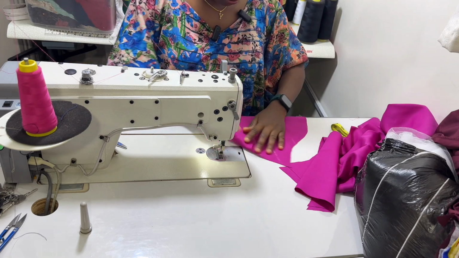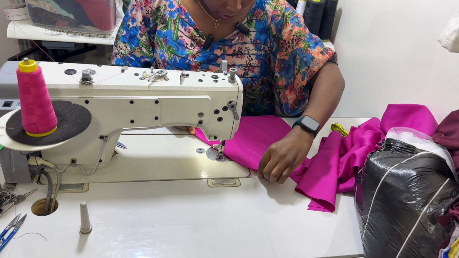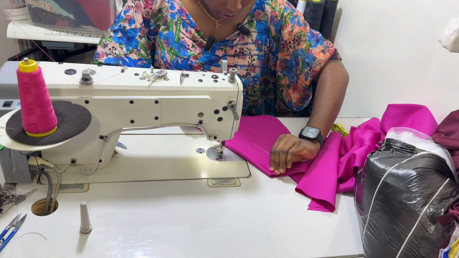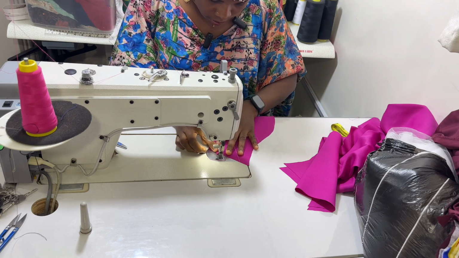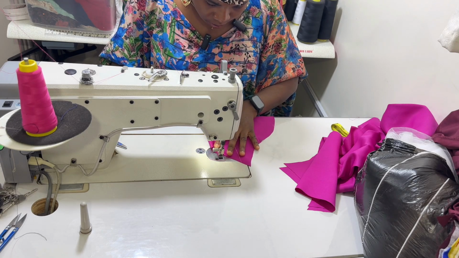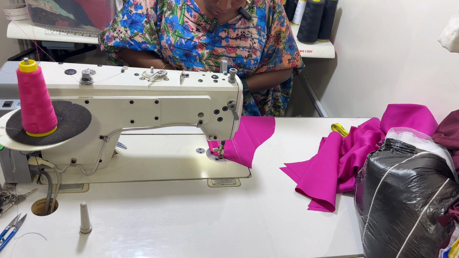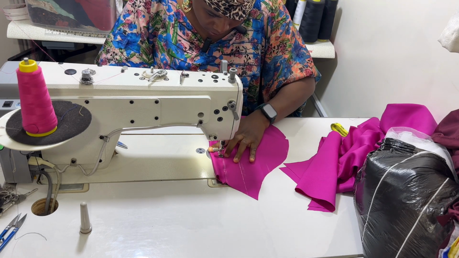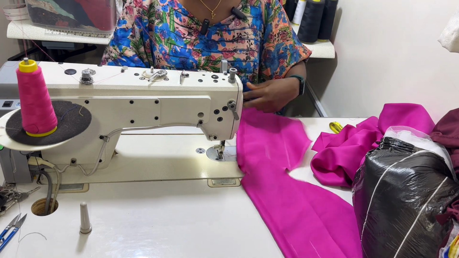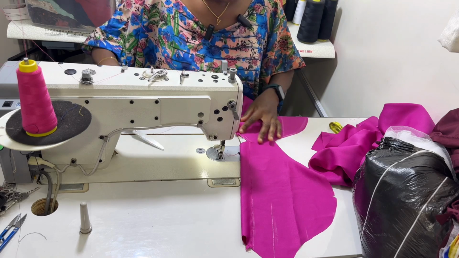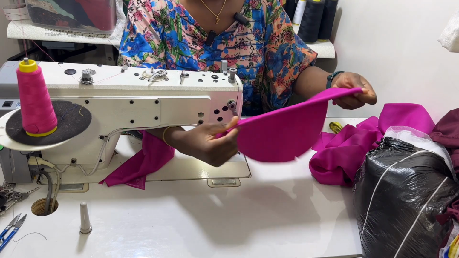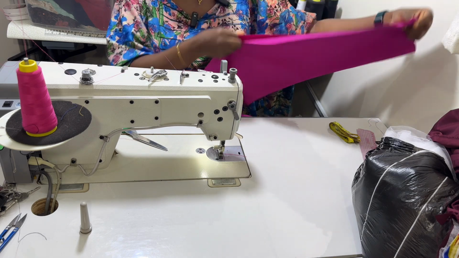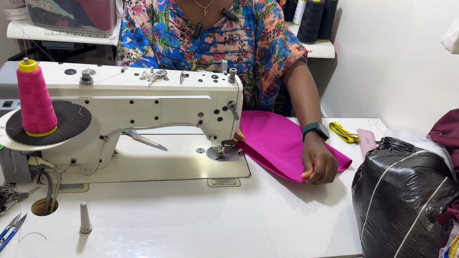While we are waiting, so this is the down part.